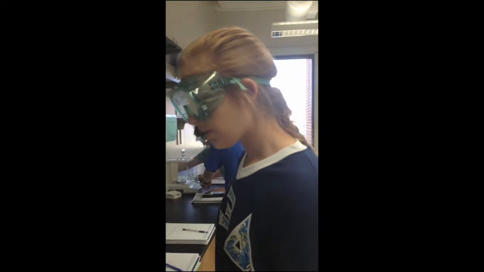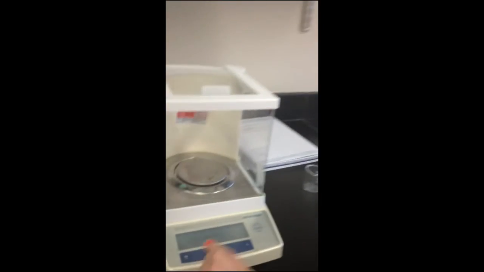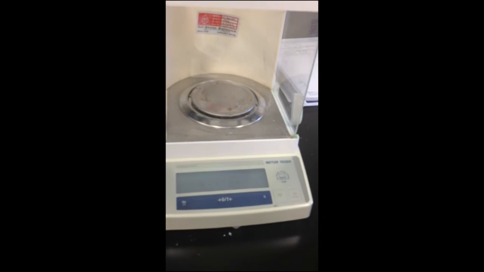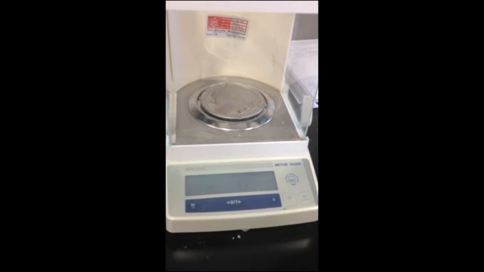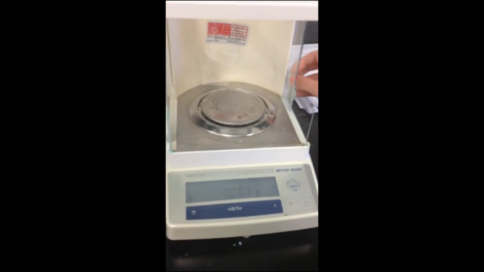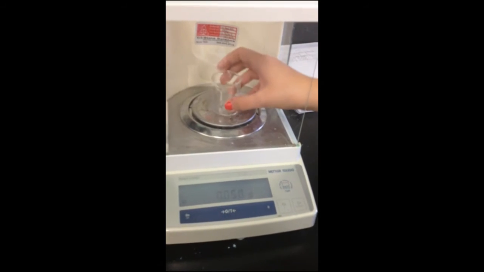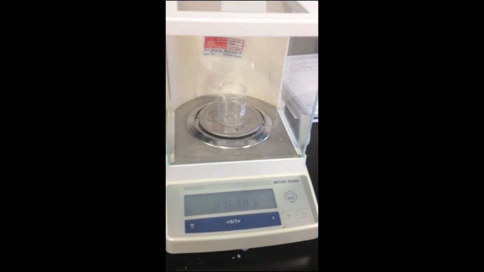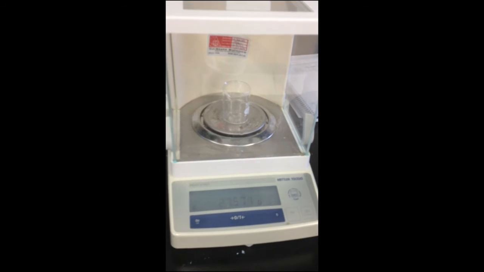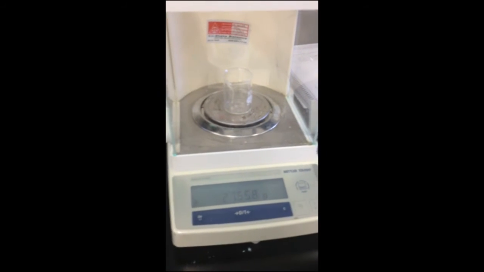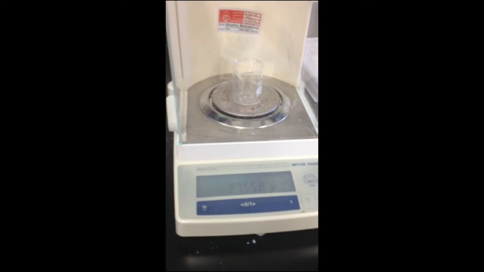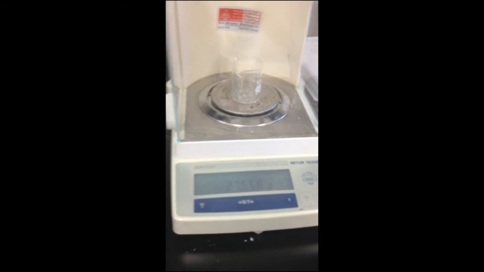Hello, my name is Nikki Vallor, and we are going to be getting the mass of water, but we are going to be using a pipette this time. So let's begin. I'm going to zero the scale. Now I'll be placing the beaker on the scale to get the mass of the beaker. The mass of the beaker is 27.558 grams.